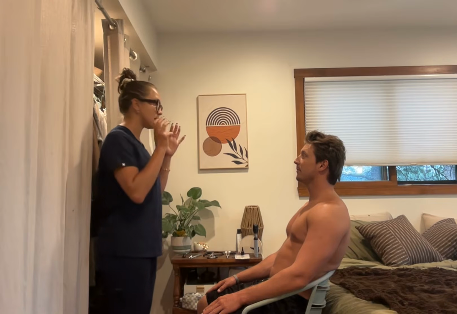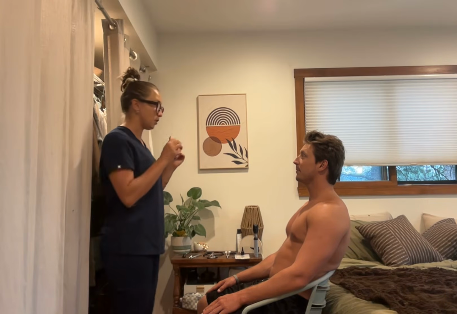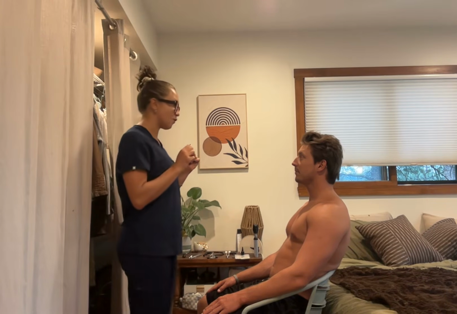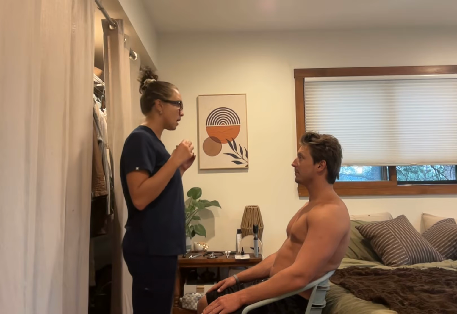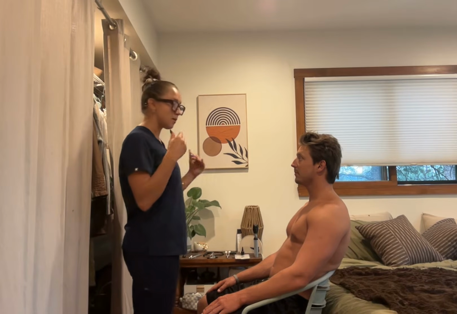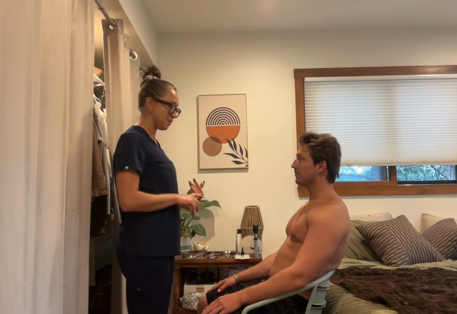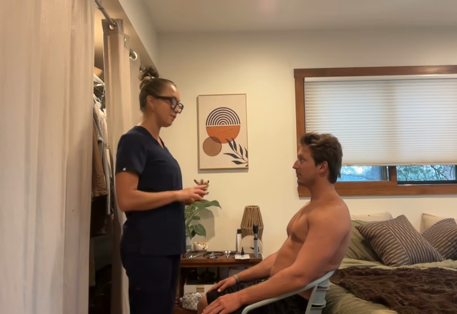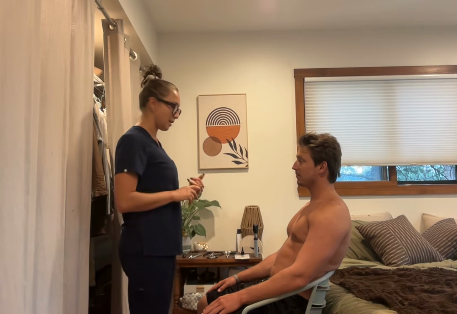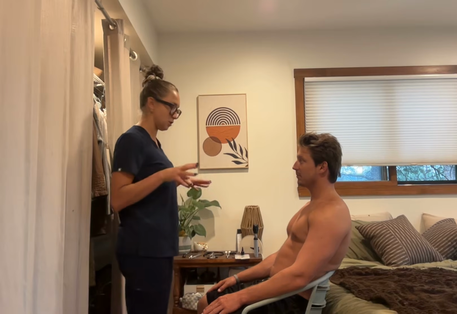So I'm going to start my assessment from the head, looking at symmetry, looking for any lesions, edema, and throughout this assessment, I'll be looking at the skin and doing an assessment based on the A, B, C, D, E's of nevi, looking for anything severe that needs to be consulted to dermatology.